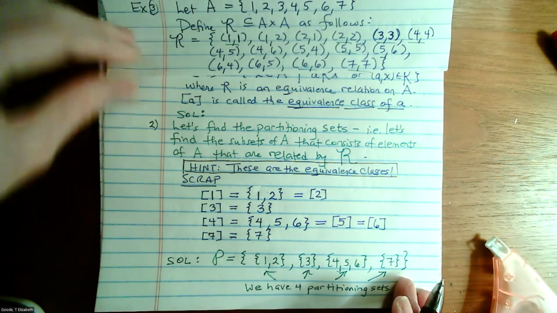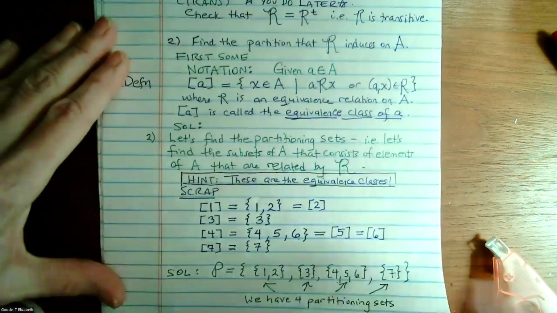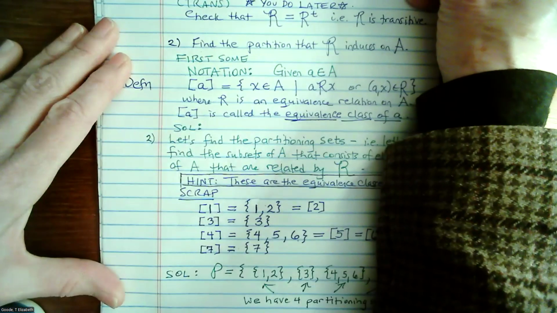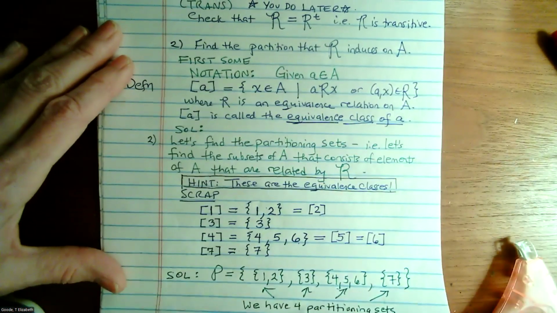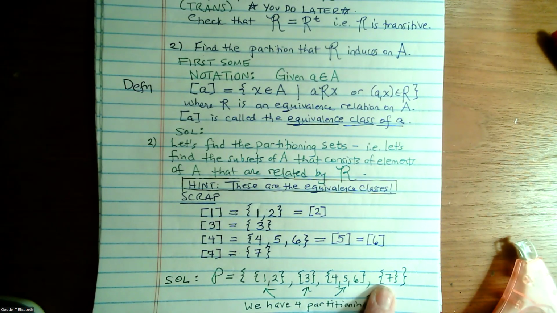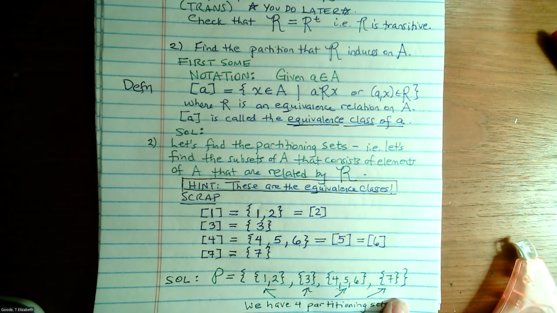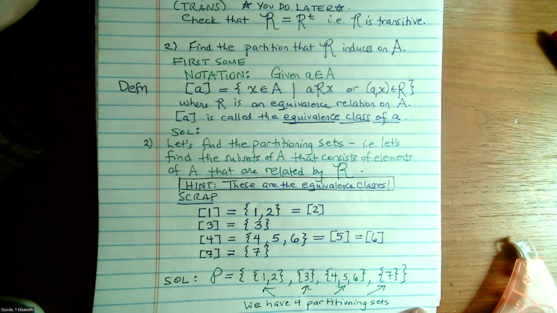Because that tells us what's related to each other. Now, folks, we can play this game in the other direction. What am I talking about? The game we just played was we were given a binary relation and we found the partition that goes with it. But we can play the game where we're given the partition and our job is to find the equivalence relation that is corresponding to that partition.